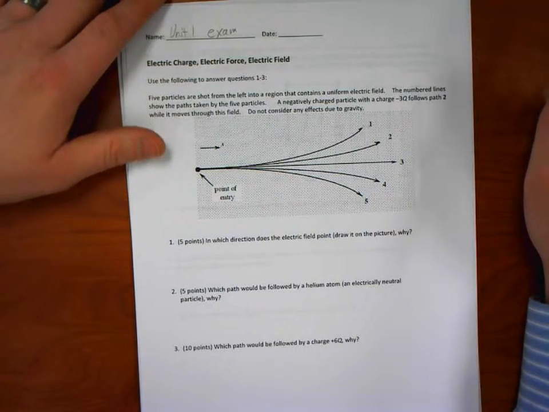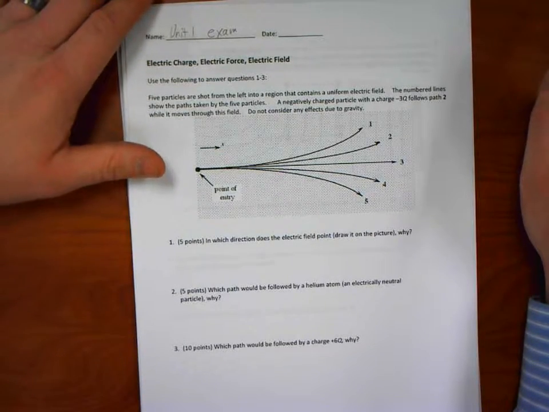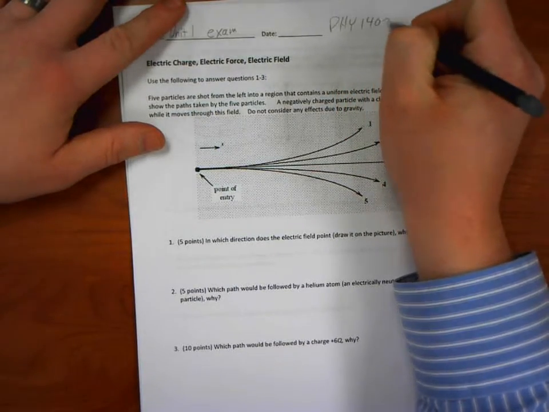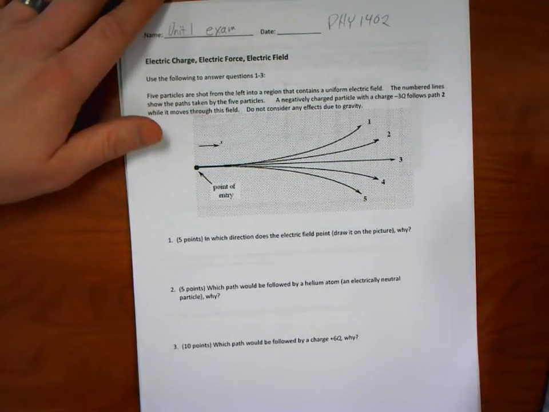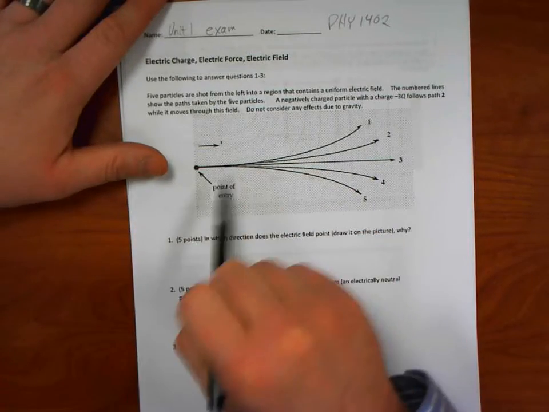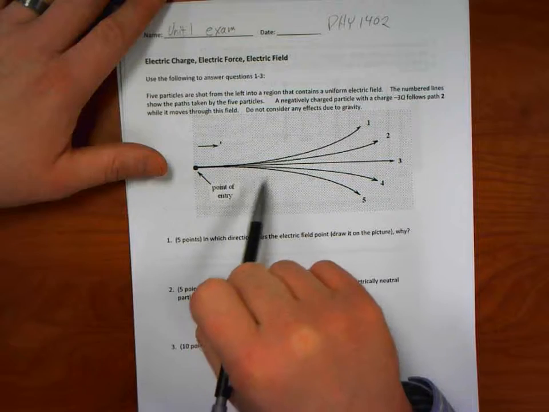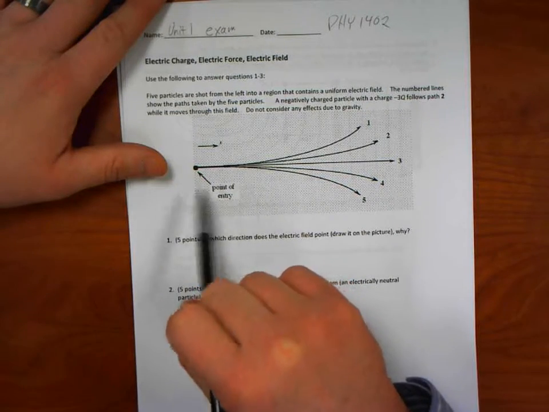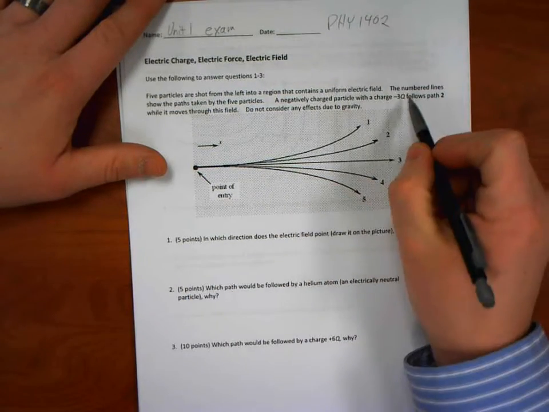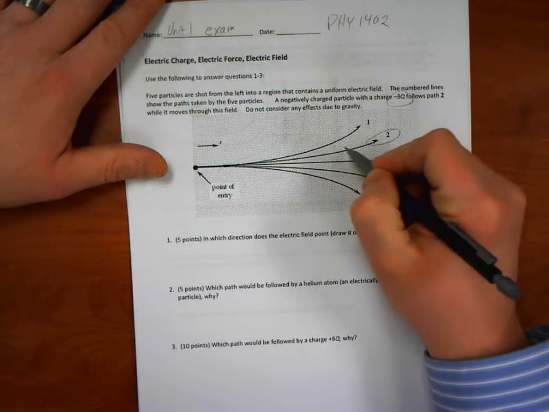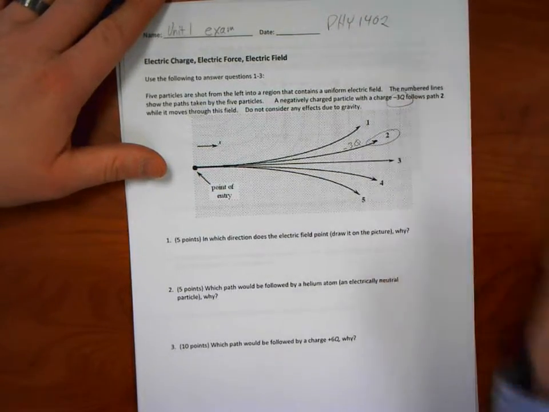All right, this is the solutions to the Unit 1 exam for Physics 1402. All right, let's go through this quickly. So we have various paths that a particle can take in an electric field. We know a charge of negative 3q follows path 2, so it's negative 3q.